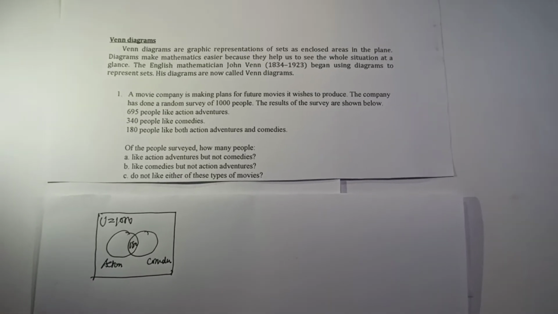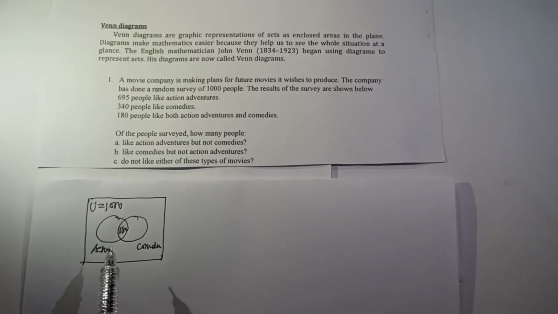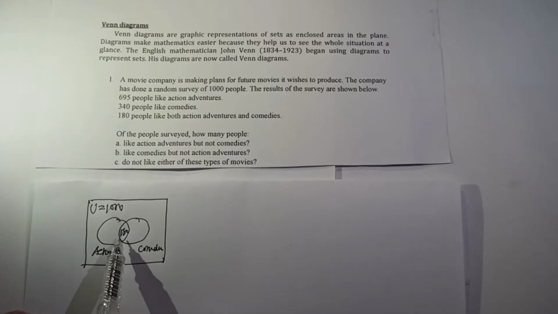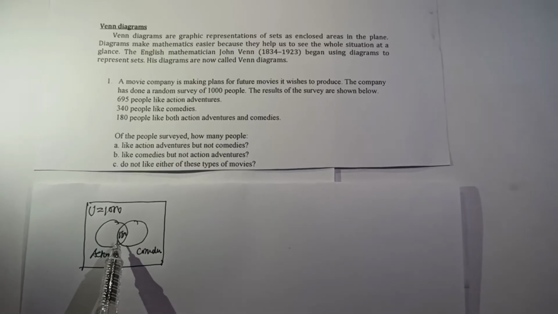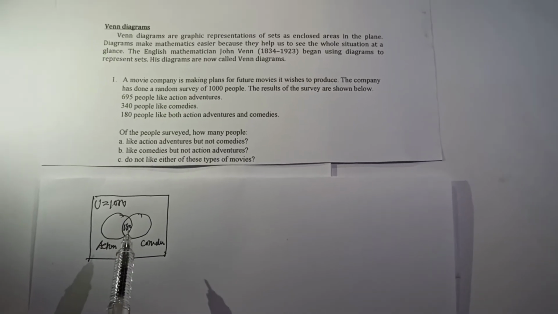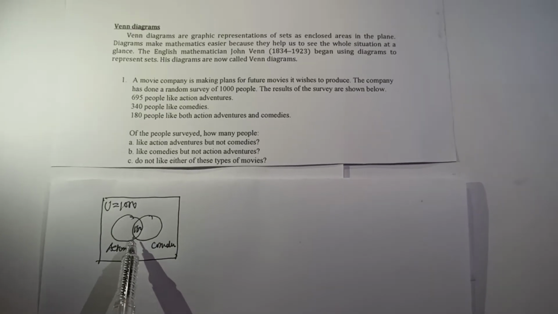So the first question is like action adventures but not comedies, so only for adventures. In the problem, of the 695, there are 180 people who like both action adventures and comedies, which is the intersection.